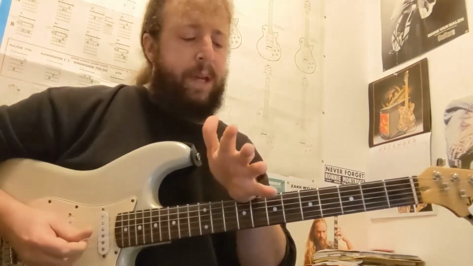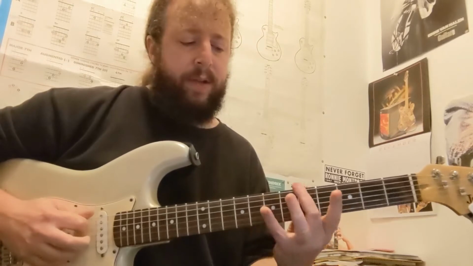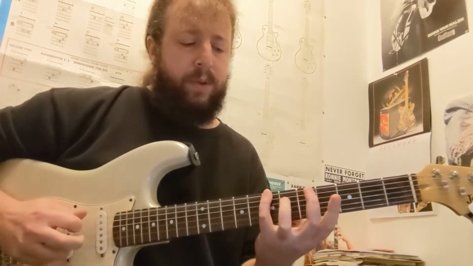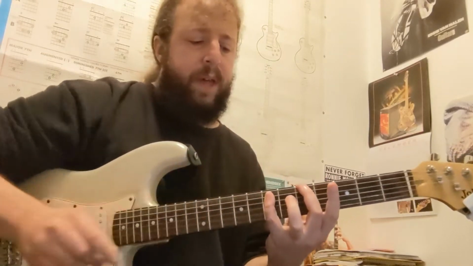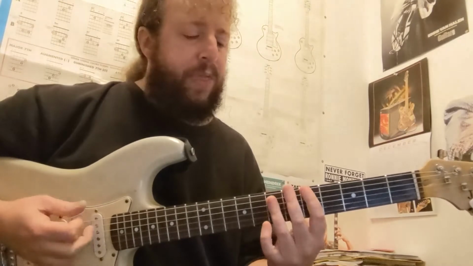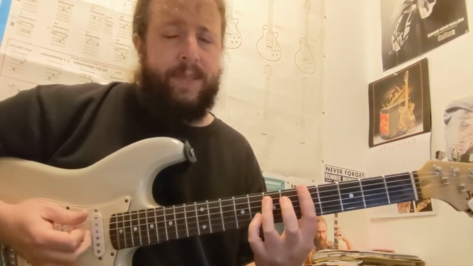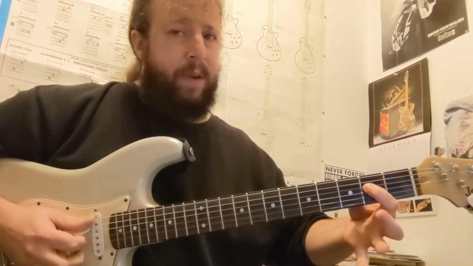Again, I'm getting that root and 5th off the major scale. 1, 2, 3, 4, 5. There's my 5th, and there's my root. 1, 2, 3, 4, 5. Root, 5th. So the root and the 5th. That's also why that's referred to as a power chord or a 5th. So the exact shape you're doing there is a power chord shape. But that's the same thing we had down here.